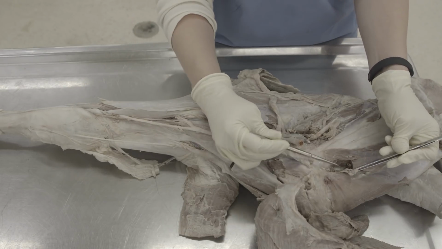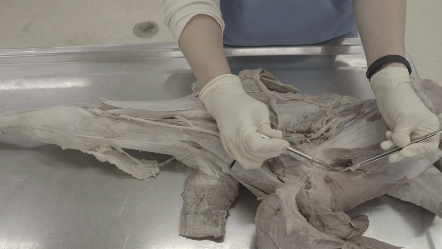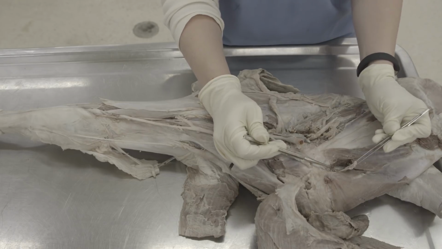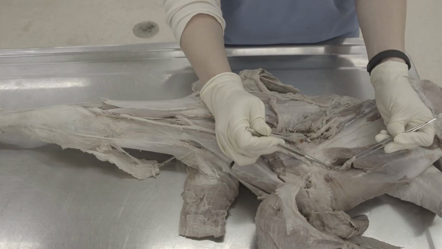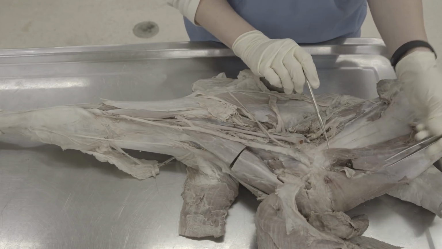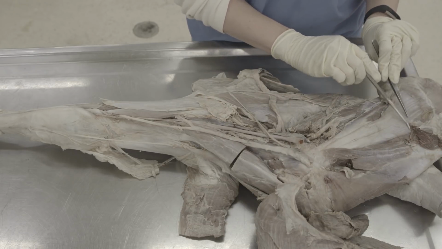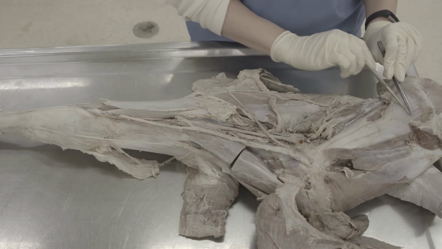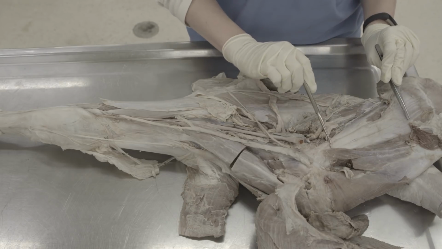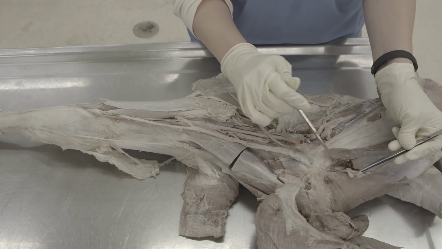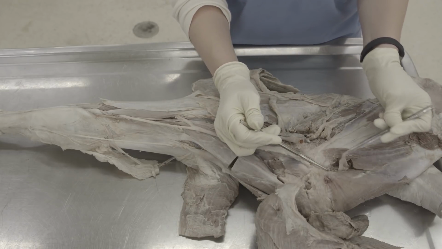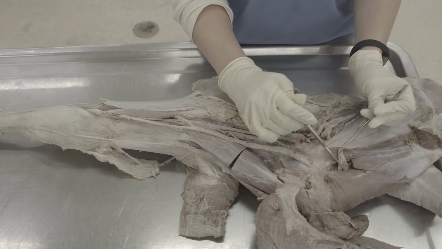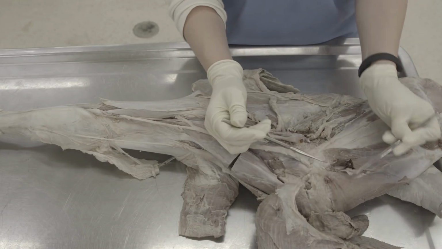Then we also have the suprascapular nerve, which is more proximal yet and is on the cranial aspect of the scapula here. For this one, you may have to cut away some of the subscapularis muscle. The subscapularis muscle here is covering the medial face of the scapula. You'll have to cut away a little chunk of that to see this suprascapular nerve going across the cranial edge of the scapula.